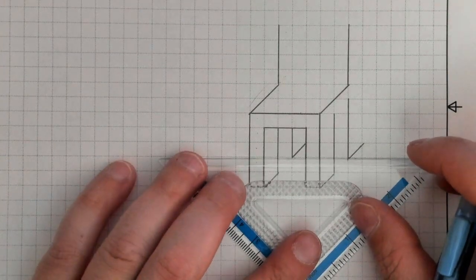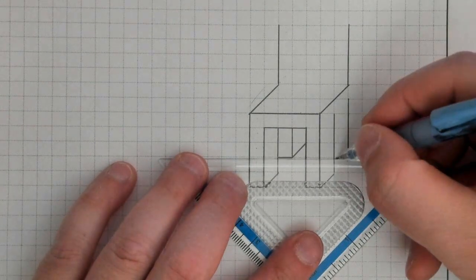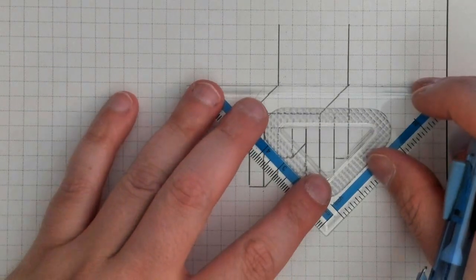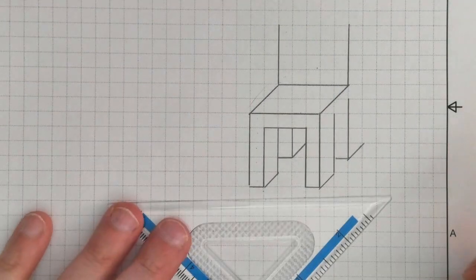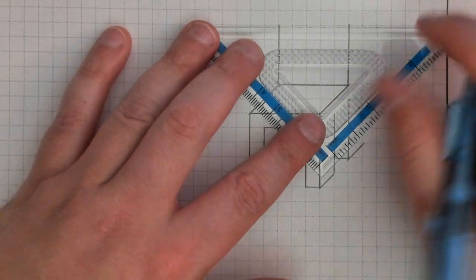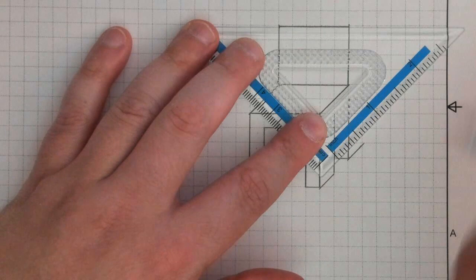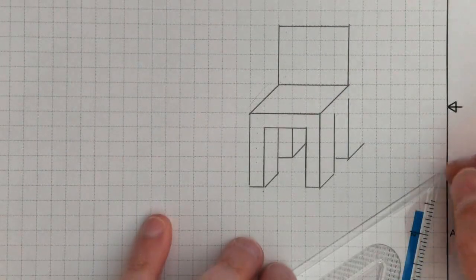Right, let's draw this horizontal line, this leg, this horizontal line, this leg. Find this seat, all that line. And then the back. Cool. Okay, take a moment to catch up.